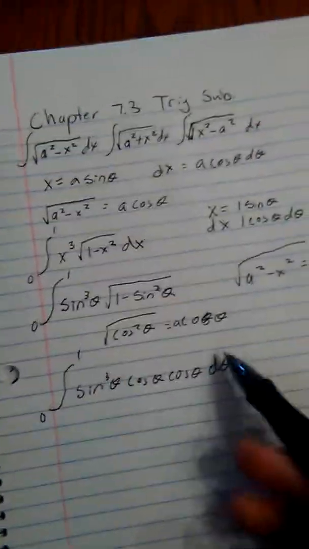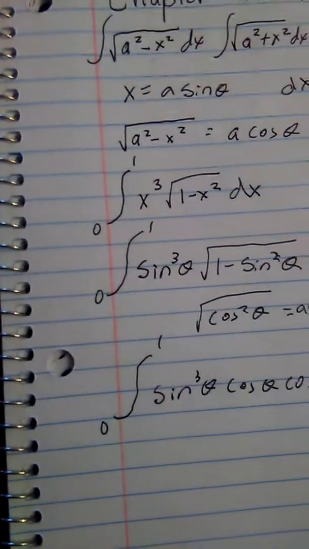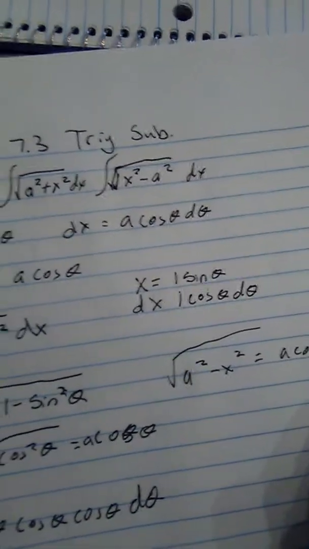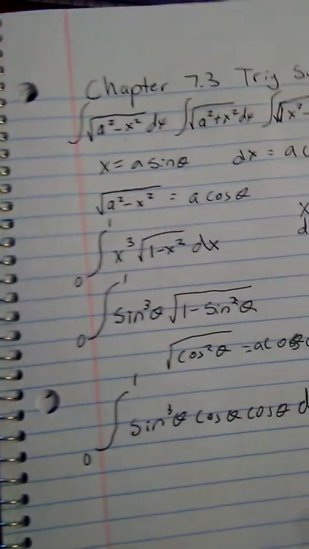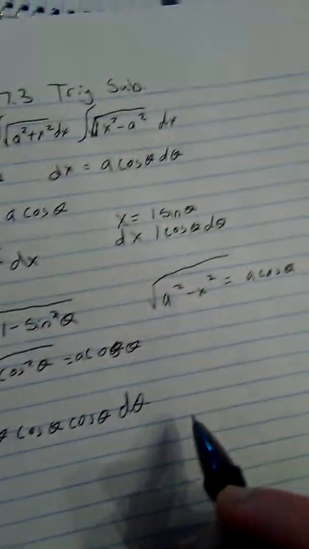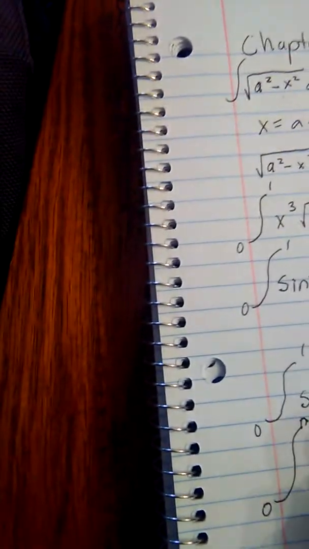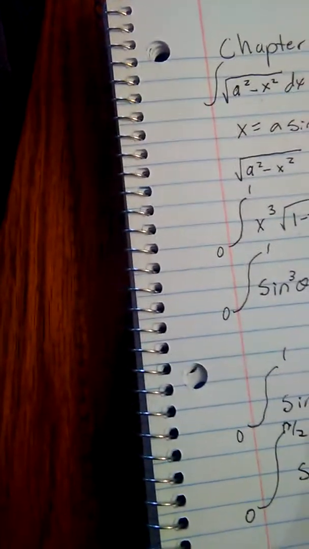I forgot another cosine theta d theta for substituting the dx. Now what we can do is we can change the bounds. So when x equals 0, sine theta is going to equal 0, so that's going to stay the same. And when x equals 1, sine of what is 1? That would be pi over 2. Sine cubed theta cosine squared theta d theta.